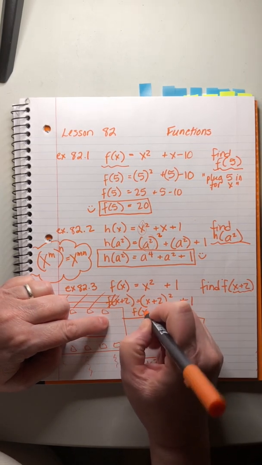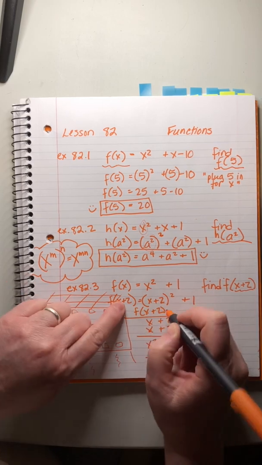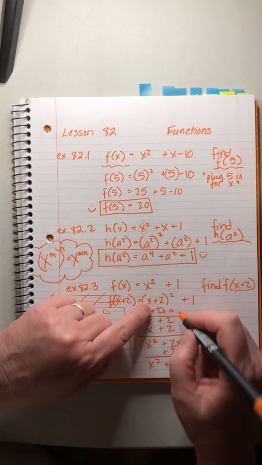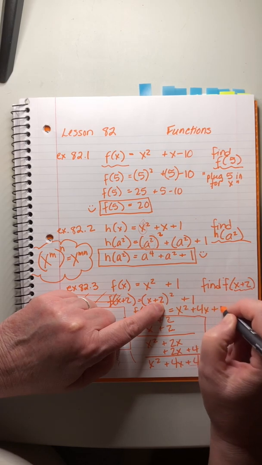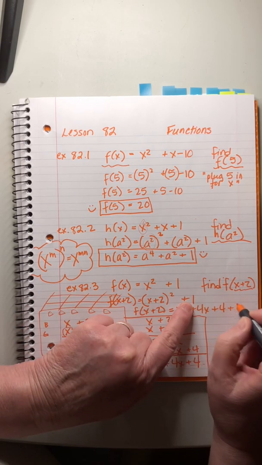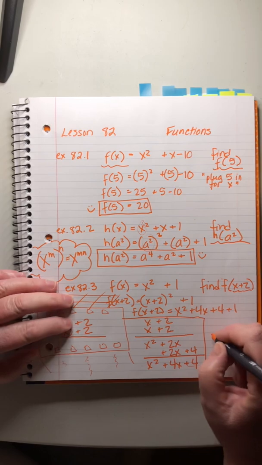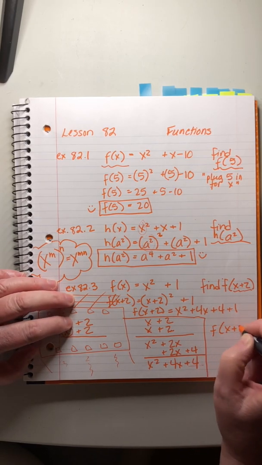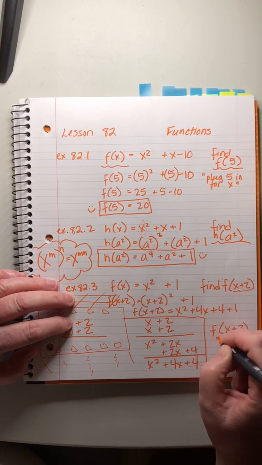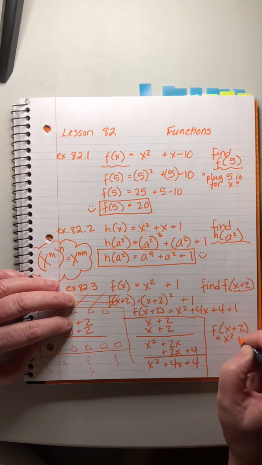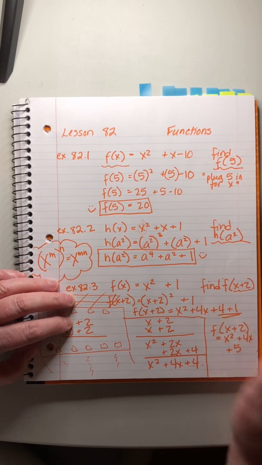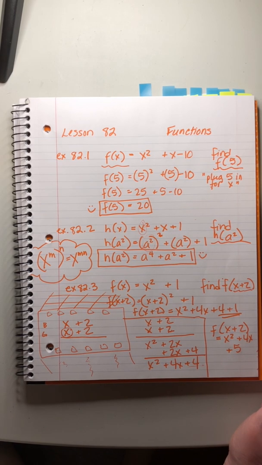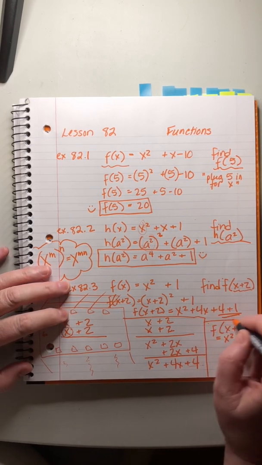The f of x plus 2 equals, now all of this goes in here, x squared plus 4x plus 4 plus 1 more, right? And so our final answer is that the f of x plus 2 equals x squared plus 4x plus 5. Add those like terms. Guess what? That's the right answer. Yay!